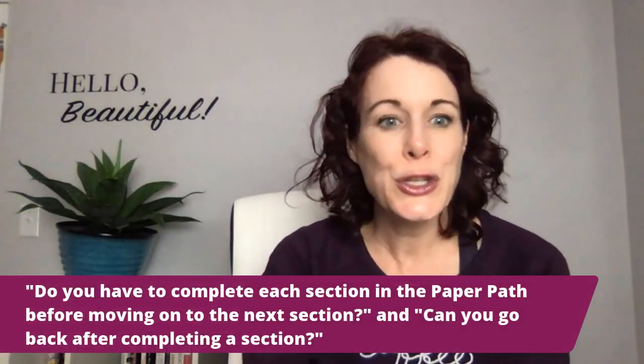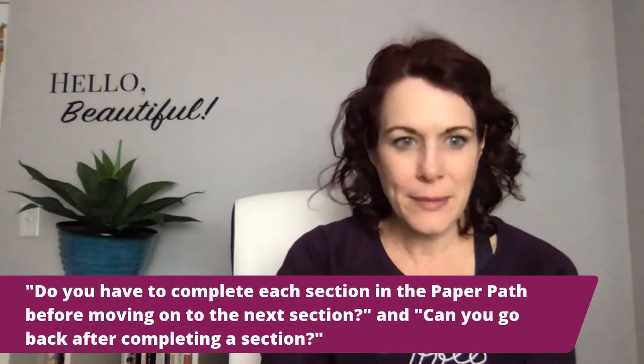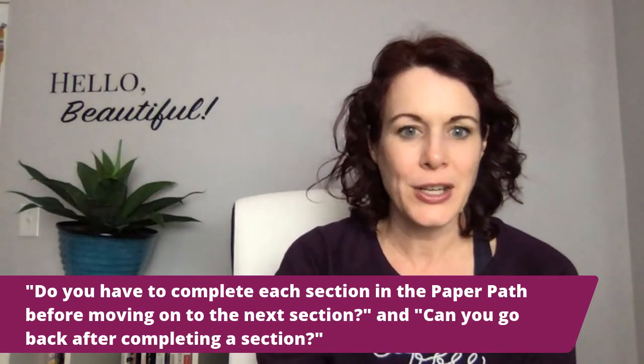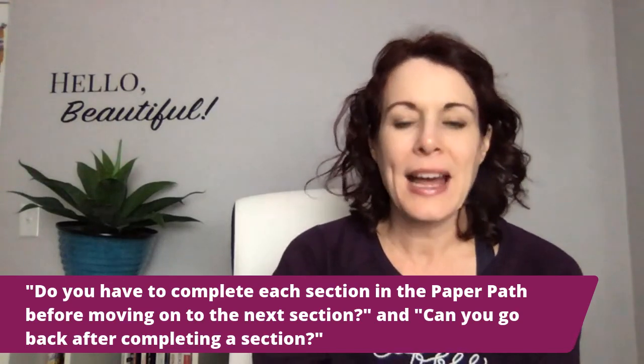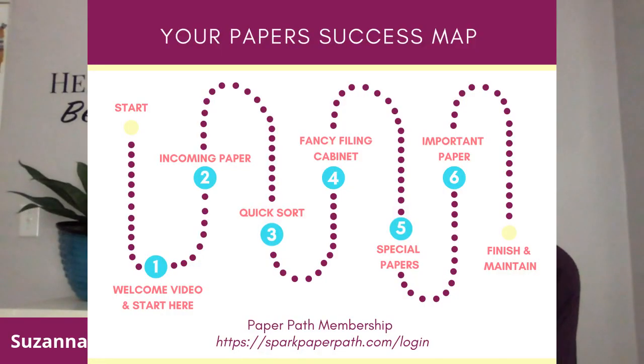Okay, do you have to complete each section in the paper path before moving on to the next section? And there's another question, and can you go back after completing a section? So yes, with the paper path, as I mentioned, there is a path you are working on. You start off with your welcome area, you move on to incoming papers, which if you're doing this incoming papers challenge, you're almost done with, because that is setting up the action file. So you've almost got your second milestone done. Then you have your quick sort, where we're going through and we're sorting each thing, and the filing cabinets. You go down your path.